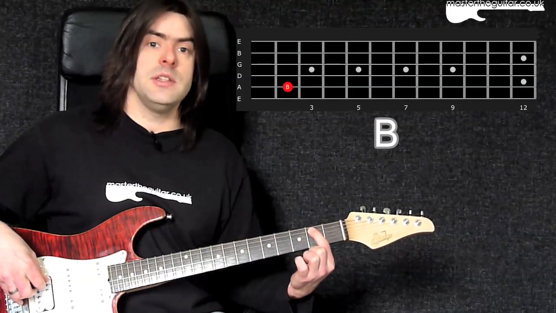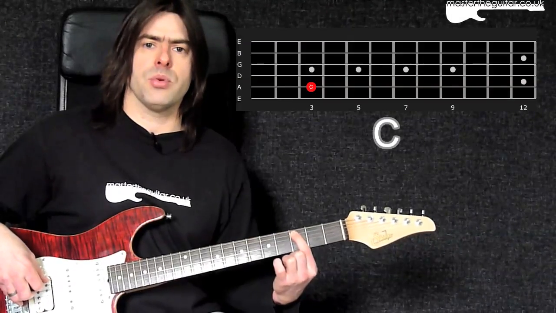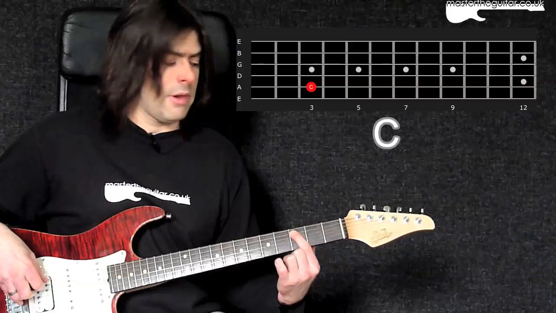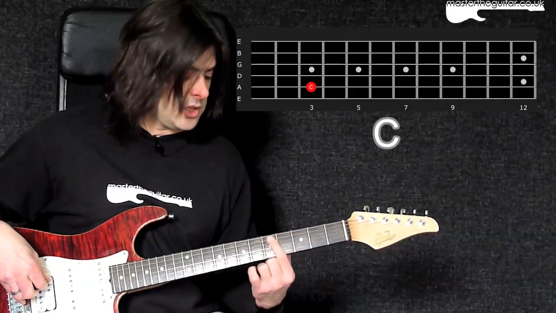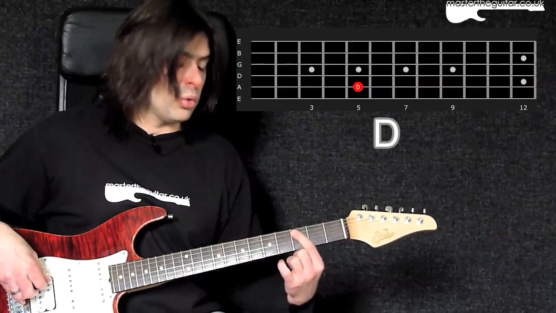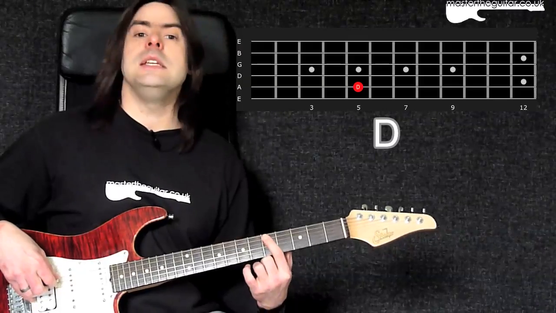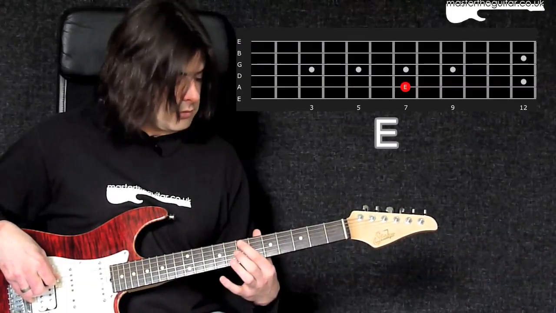Next note is C. It's right next door to B. So this is quite an important thing to remember. B and C are right next door to each other there. So they're just a semitone apart. The next note is D, which is here at the 5th fret. Okay, so that's a tone away from C. Next note after that is E. Now that's a tone away from D here.